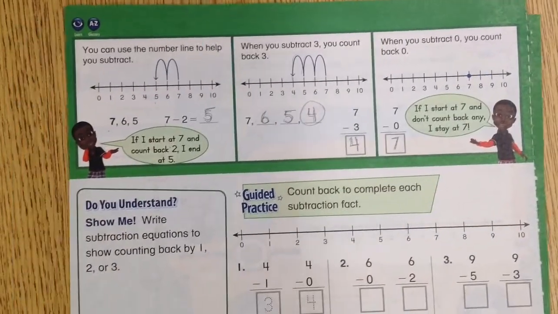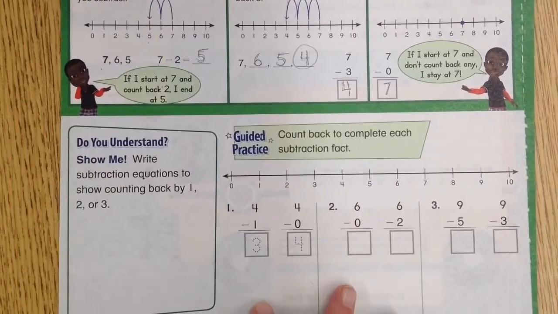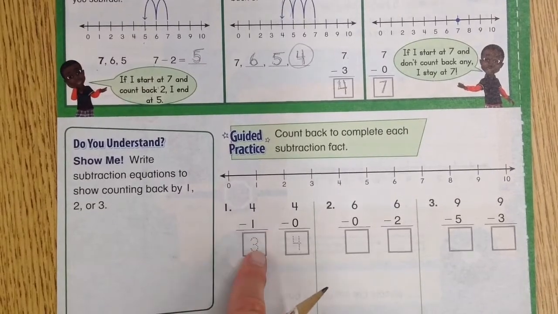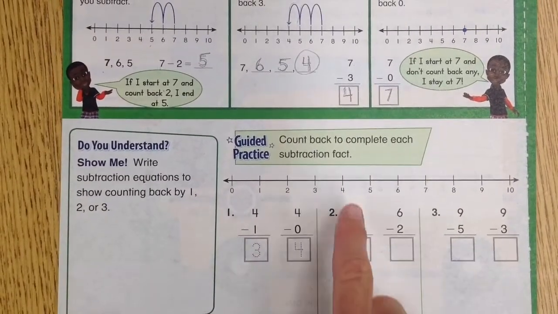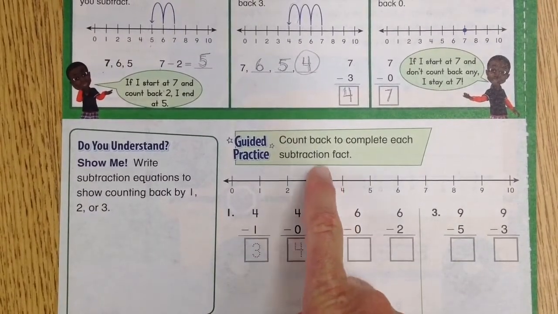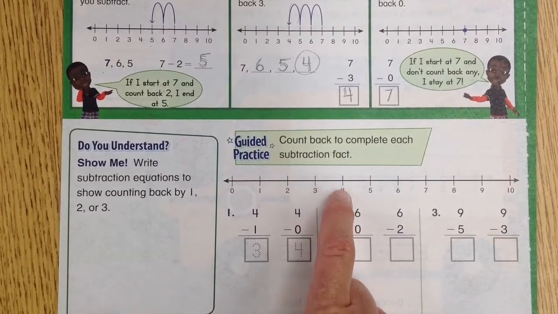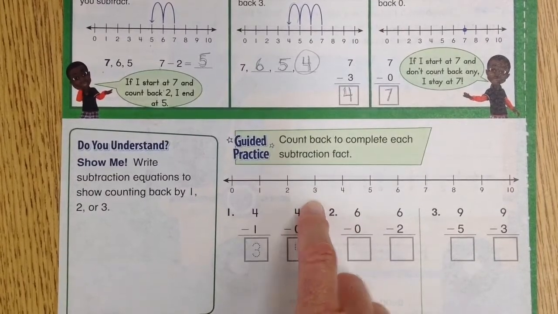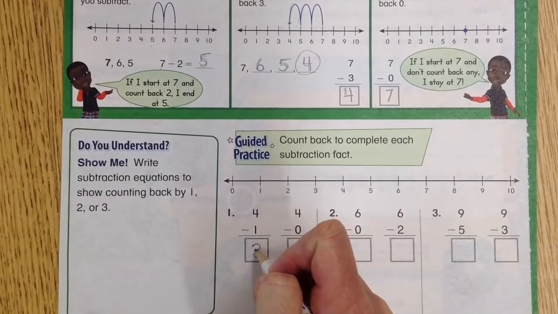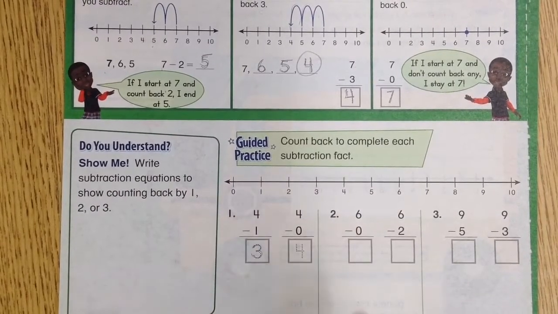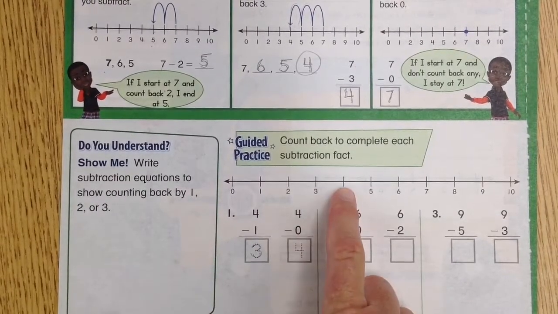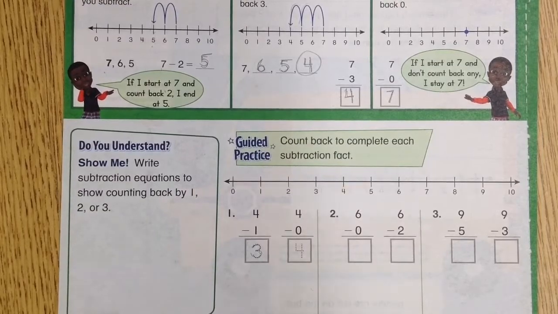All right, it says count back to complete each subtraction fact. 4 take away 1. So I'm going to start at 4 and I'm going to jump backwards 1. So 1 hop, I end at 3. So 4 take away 1 is 3. 4 take away 0, I don't hop at all. So I end up at 4.